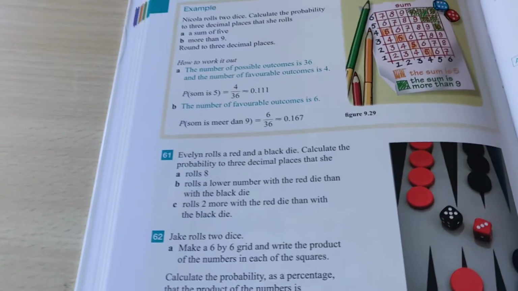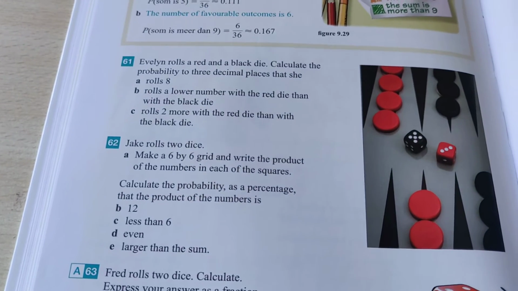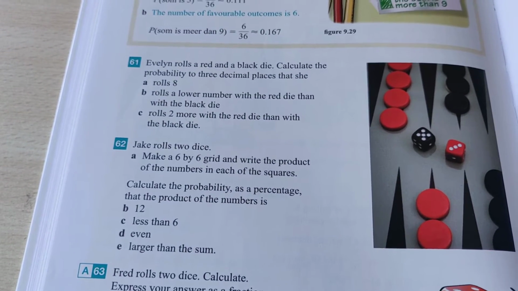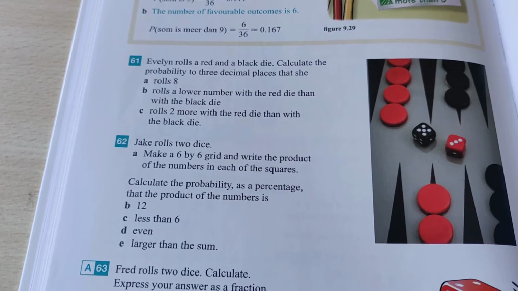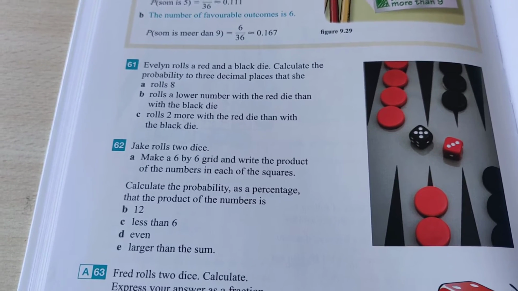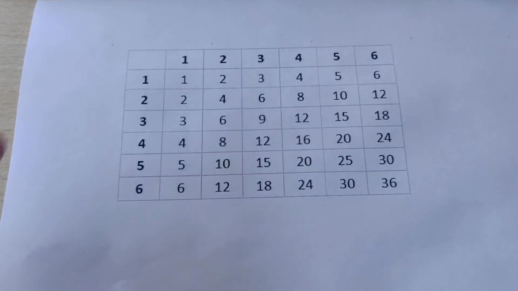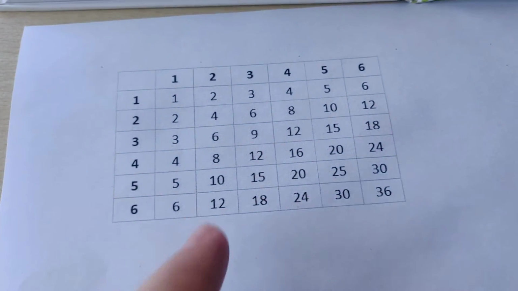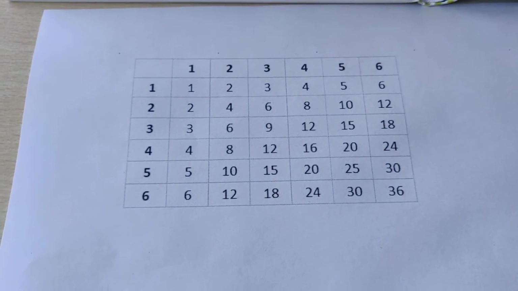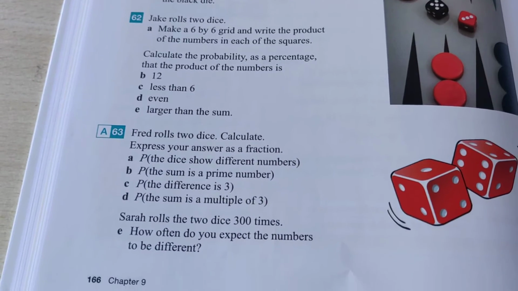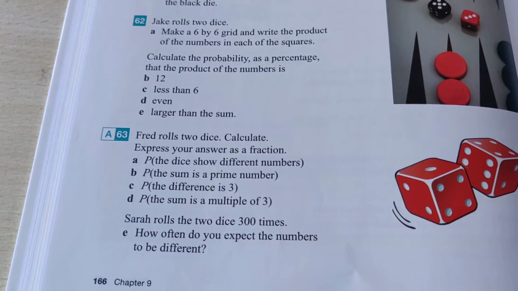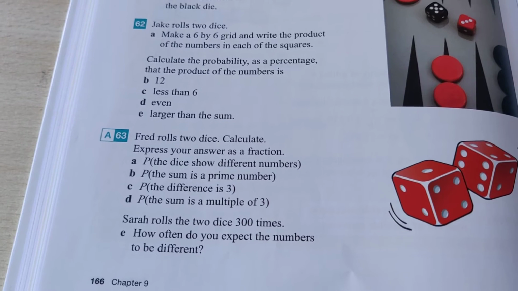Well, we're going to do exercise 62 here, and that's about Jake. Jake rolls 2 dice. Make a 6 by 6 grid and write the product of the numbers in each of the squares. Well, product means times. I did a bit of pre-work, so here's mine. Here you can see the dice, right there and there, and here in this grid you can see all the products.